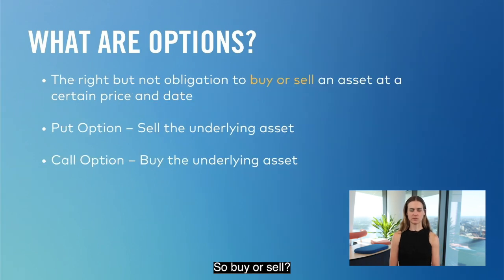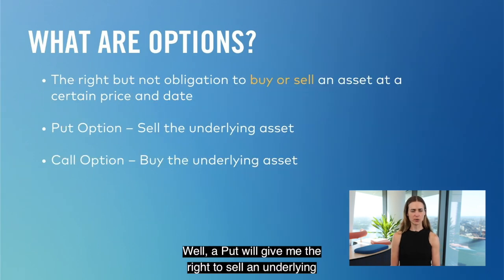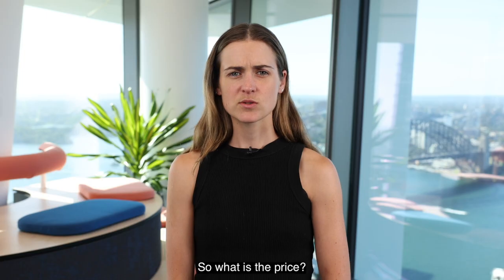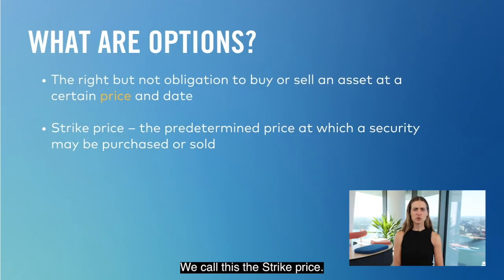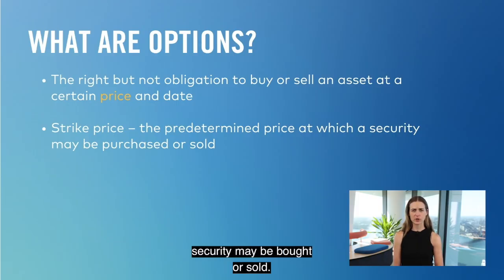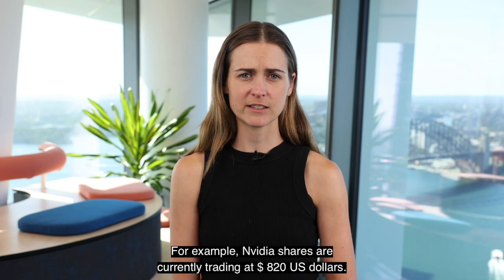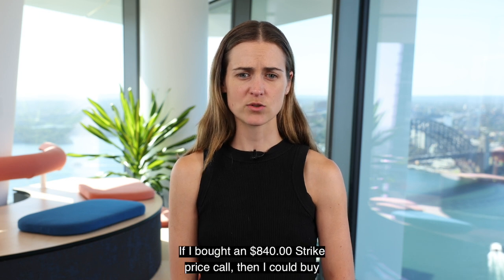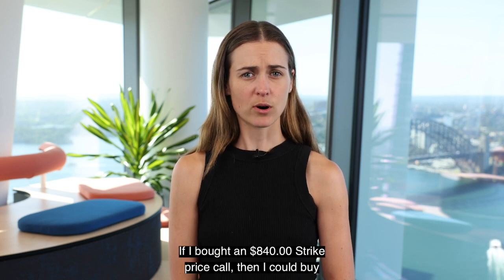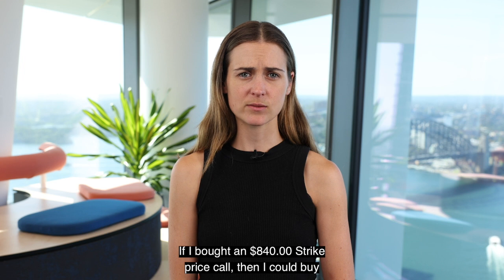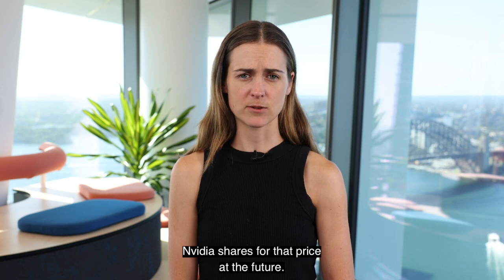So buy or sell. What does buy or sell mean? Well, a put will give me the right to sell an underlying asset at a certain date, and a call gives me the right to buy. So what is the price? We call this the strike price. It is the predetermined purchase price at which a security may be bought or sold. For example, Nvidia shares are currently trading at $820 US. If I bought an $840 strike price call, then I could buy Nvidia shares for that price in the future.